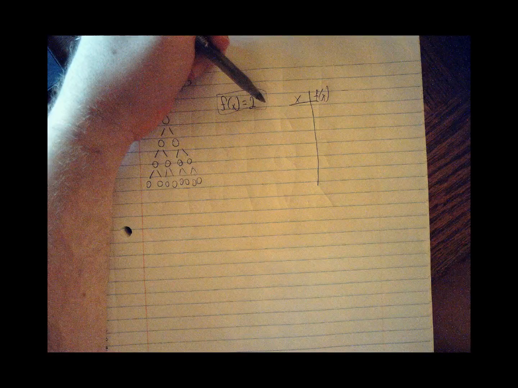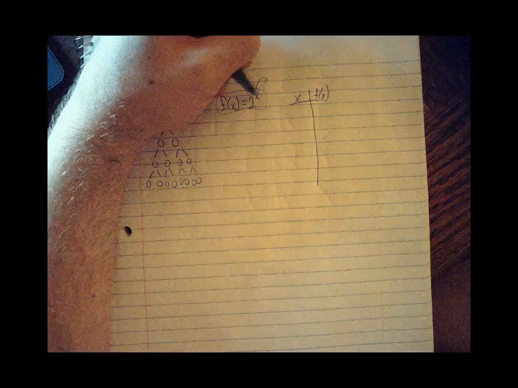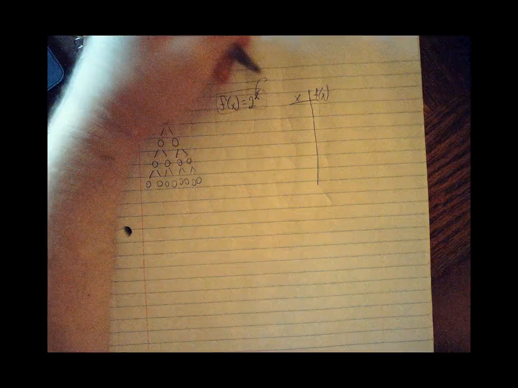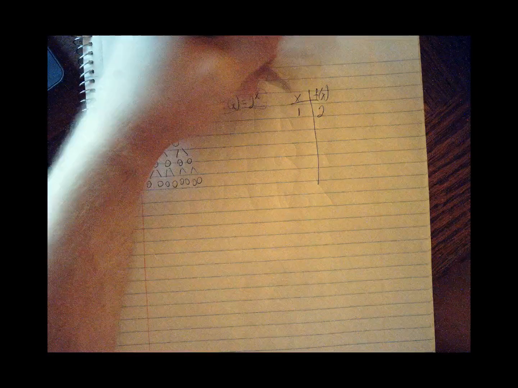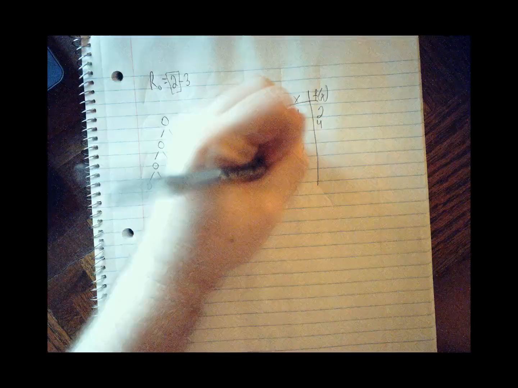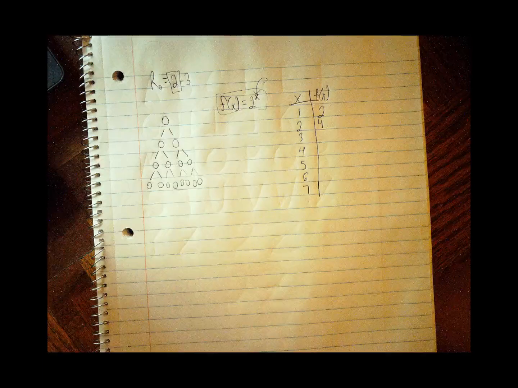So if we make a little function table here and do our x values, these are like periods of time, and how this is spreading from more and more people getting it over time, okay? So let's say time is 1 for now. At 1, 2 to the first power is just 2, and then time is 2, and 2 squared is 4, and 3, 4, 5, 6, 7.